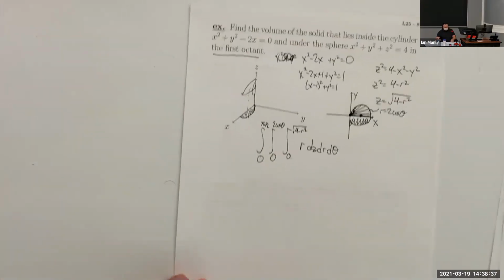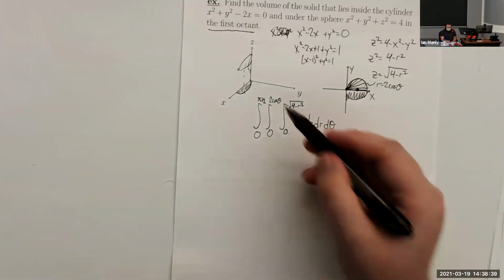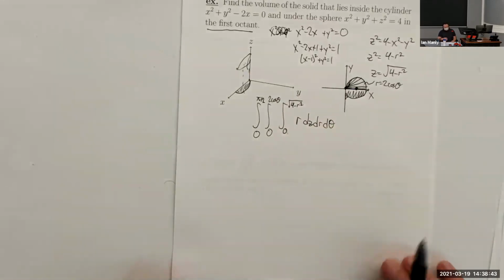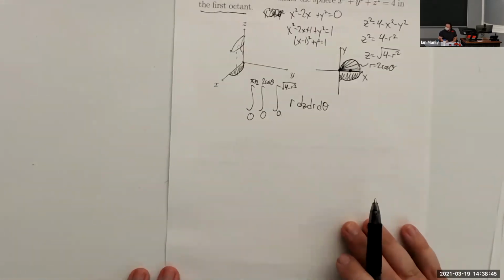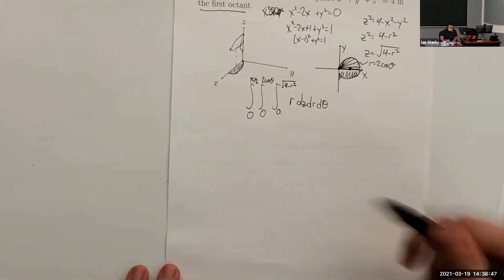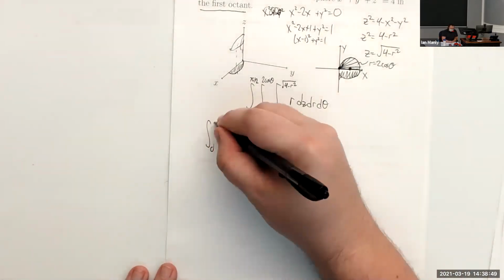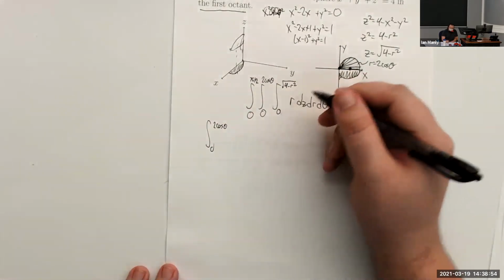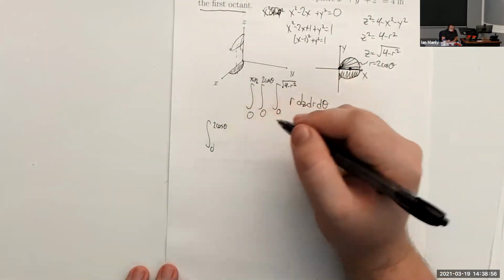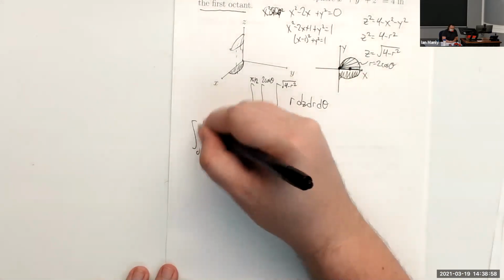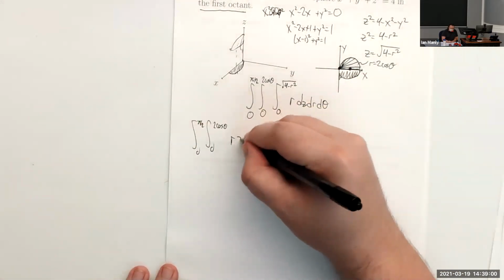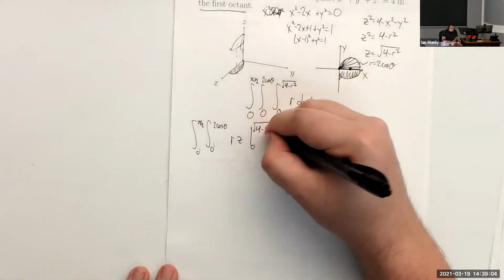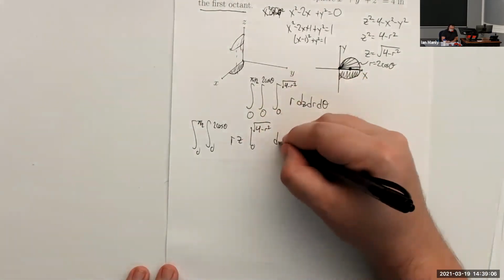We're not going to be able to use the multiplication trick at all because we have a variable bound every step of the way, so we're going to have to do an iterated integral here. Let's do the integral of r with respect to z, which will just be r times z from 0 to root 4 minus r squared.